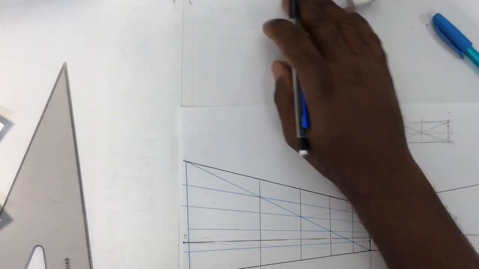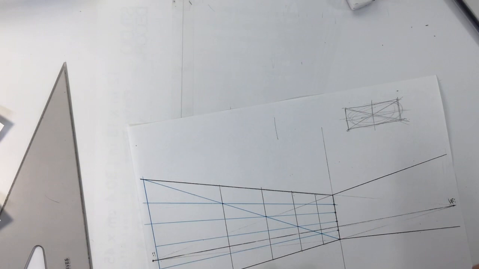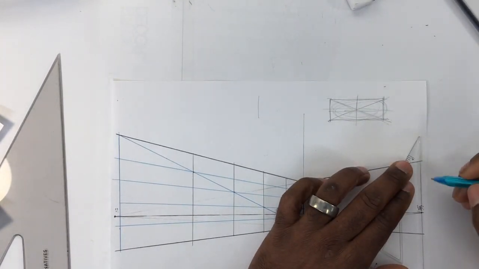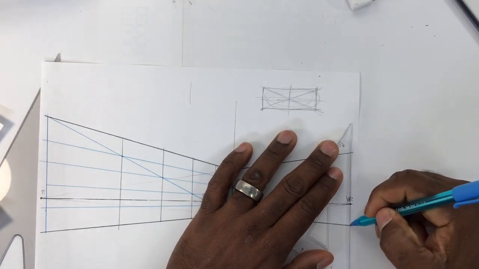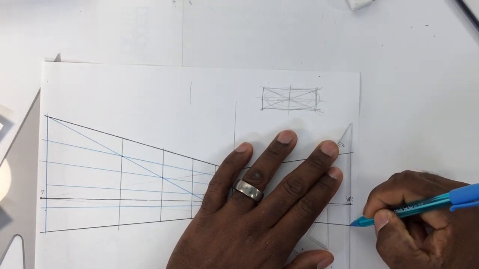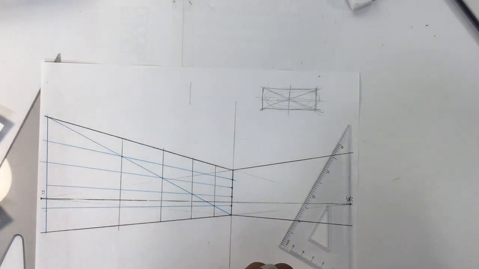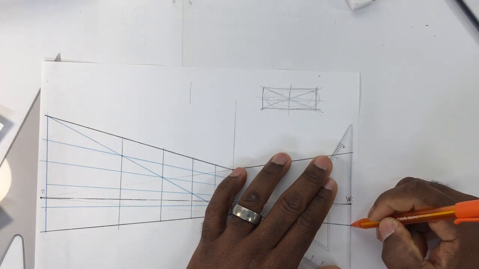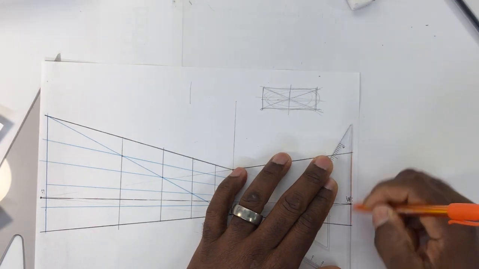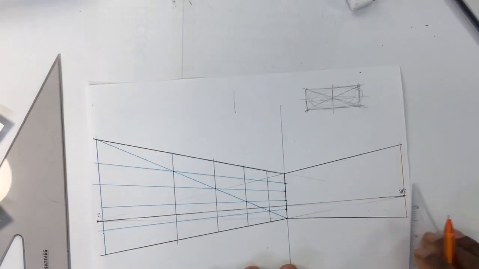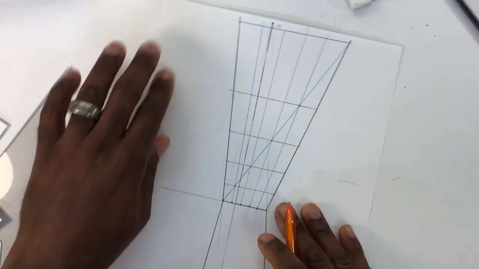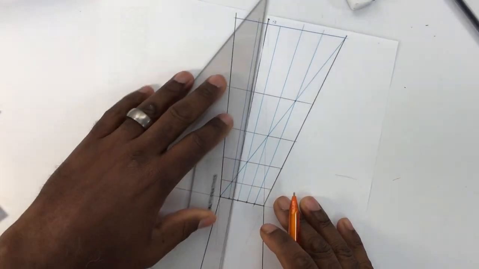You know what? Let me go ahead and do it. Let the video be long. I'm feeling myself wanting to rush through this, so let me do what I just mentioned quickly so that you can at least see it. And you know what? Let me switch to orange.